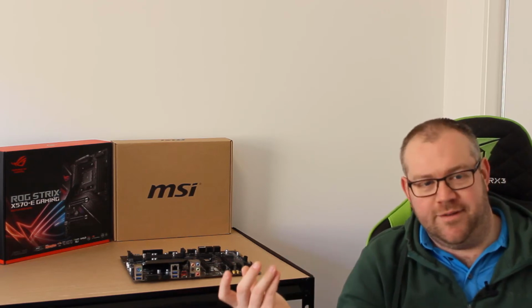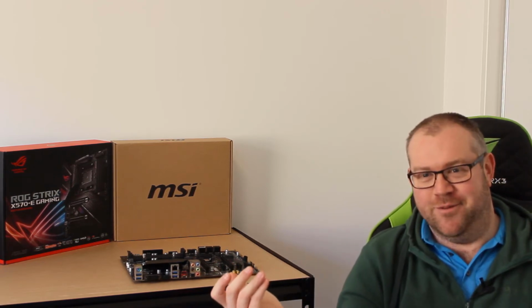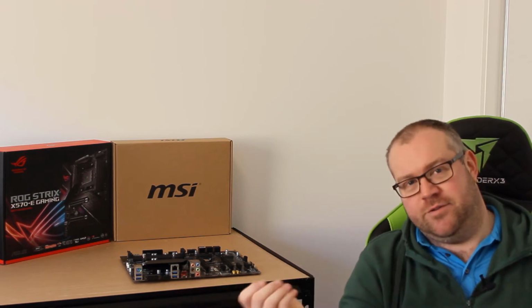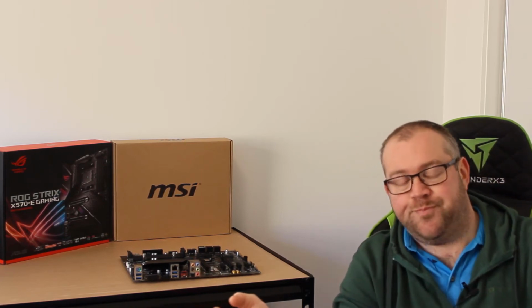Now look, you don't need to know every socket and every chipset that is available. If you're choosing your CPU first, so if you have your heart set on a specific CPU, the manufacturer website or just information about the CPU itself will tell you what chipset you need, which will then dictate what board you can get. So you'll be able to choose from there.